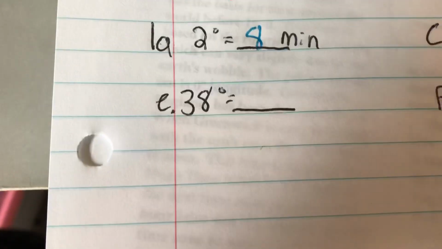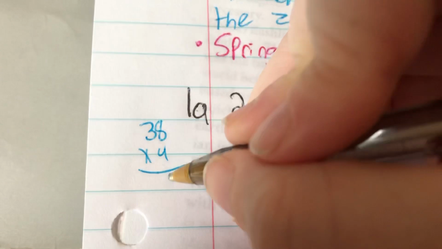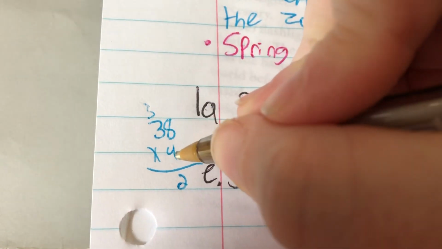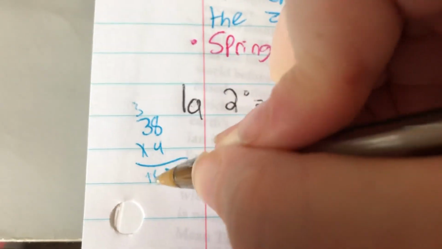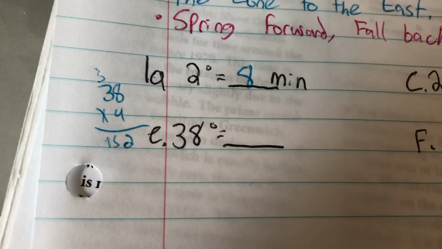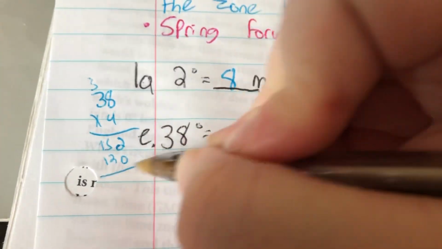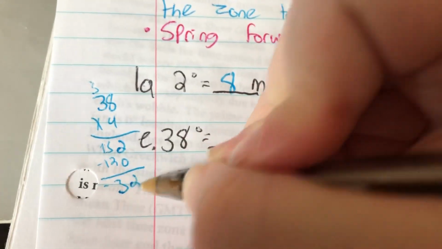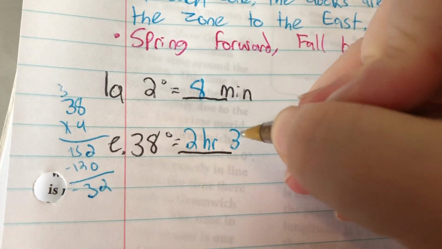For E, it wants us to do 38 degrees. So 38 times 4. 8 times 4 is 32. 4 times 3 is 12, 13, 14, 15. 152 minutes. Well, I know that 1 hour is 60 minutes. 2 hours is 120 minutes. So 120, I would have 32 left over. This would be 2 hours, 32 minutes.